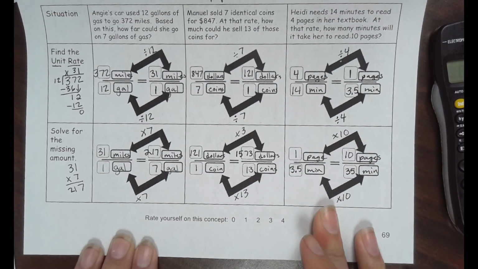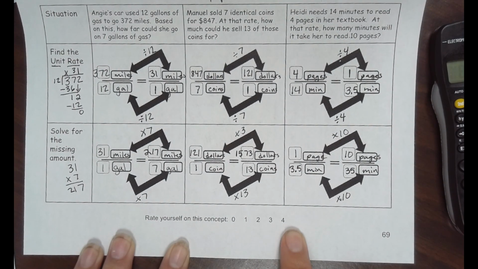All right. Rate yourself on this concept, 0, 1, 2, 3, or 4. Take a picture of the whole page and turn it in on your passport.